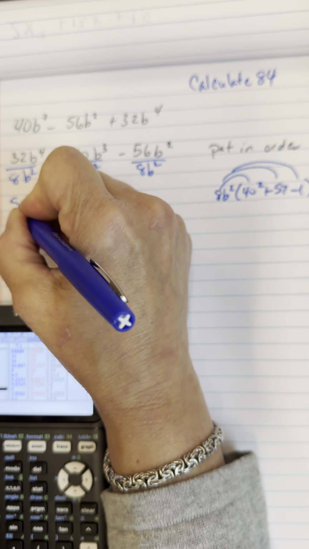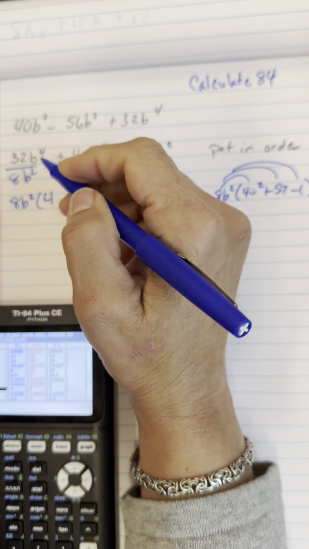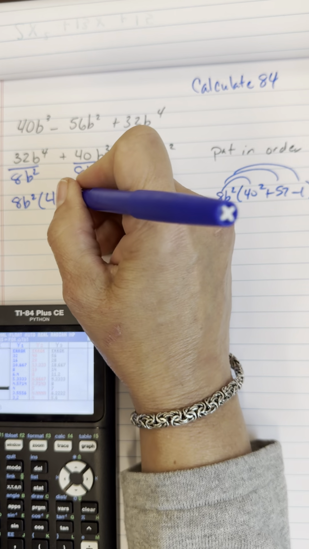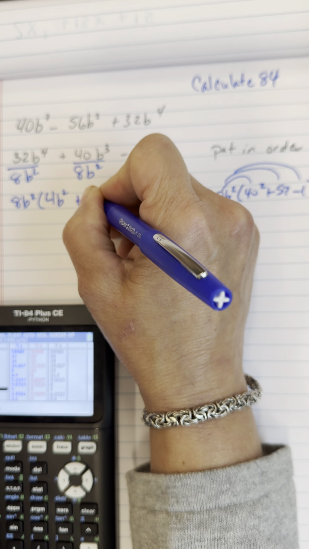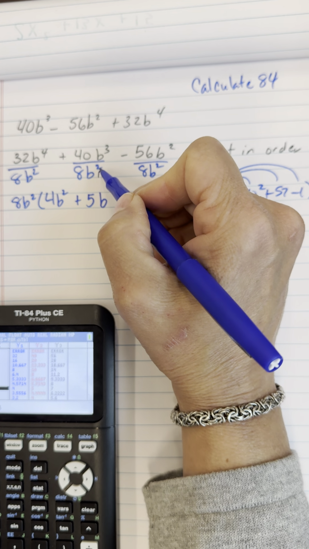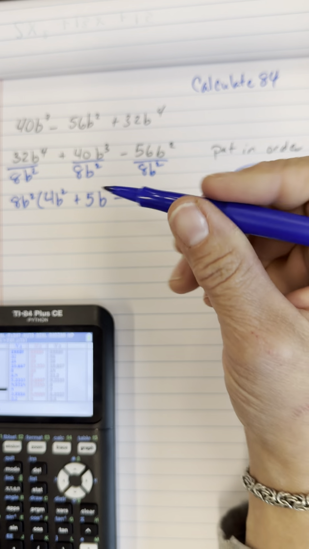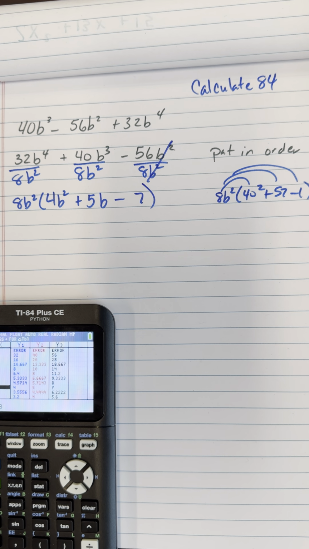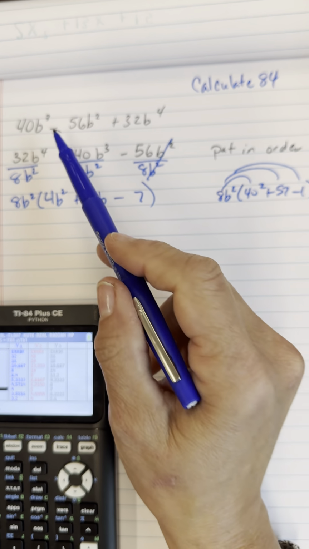So the 8b squared does come out, open parentheses, and then you're going to have 4. 4 minus 2 is 2, so b squared. 40 divided by 8 is 5. 3 minus 2 gives you just 1b. So if you have 3 b's, you take 2 out, you have 1 left. Bring the sign down, minus 56 divided by 8 was the 7, and then the b squareds cancel. So you always want to end up with no b's. And so if I multiply this out, then I get that answer.